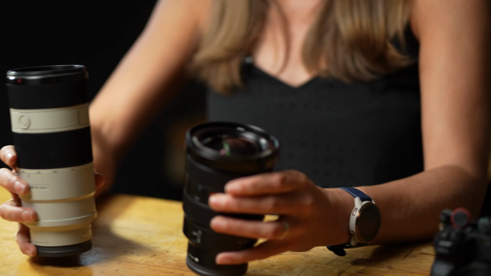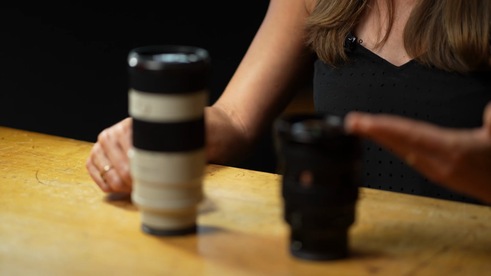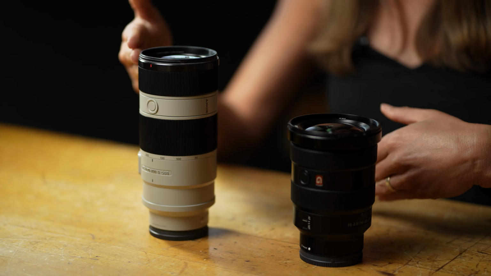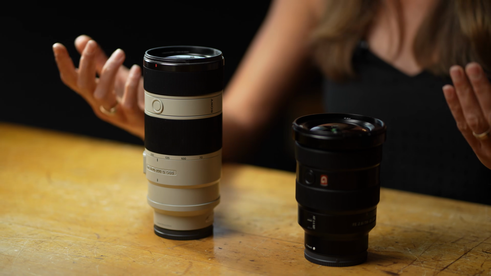First up, focal lengths. We need to address what a telephoto lens is and what differentiates it from the other focal lengths, such as wide-angle lenses. When I say telephoto or wide, I'm referring to the focal length of the lens.